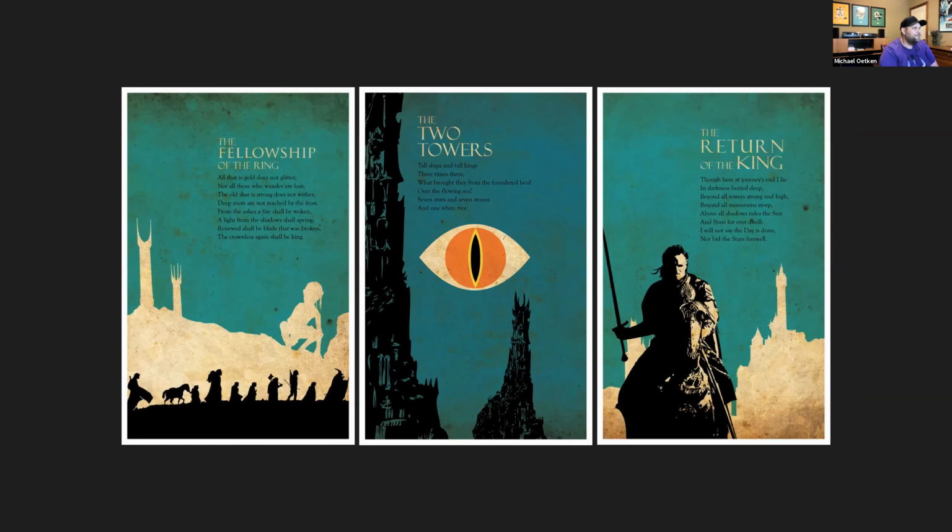Love those. And then these ones here for the Lord of the Rings movies. Okay, they're simple, but I really like how this designer incorporated some pieces from the books, with the different shapes taken from the movies. Okay, so again, keeping a nice sense of balance and composition throughout.